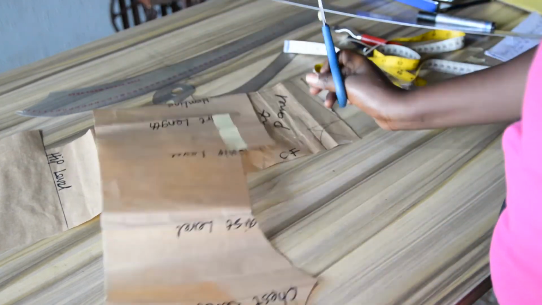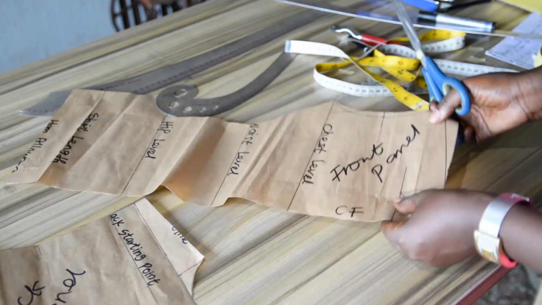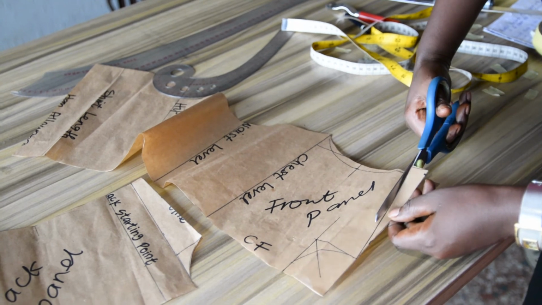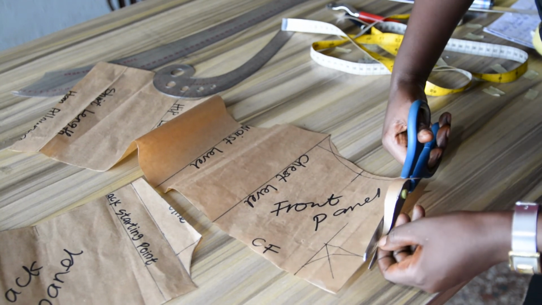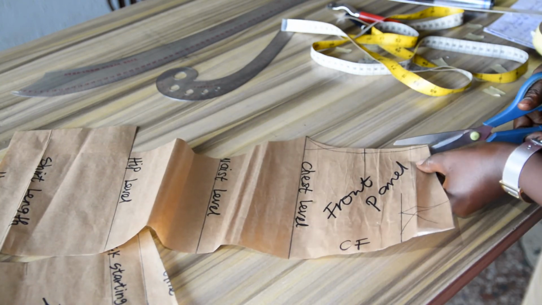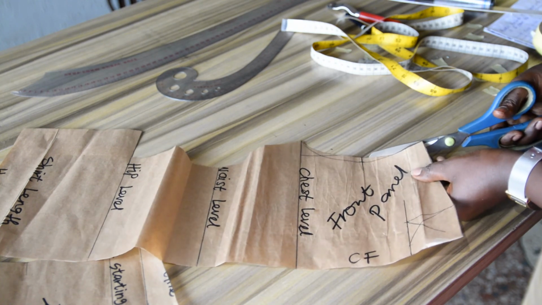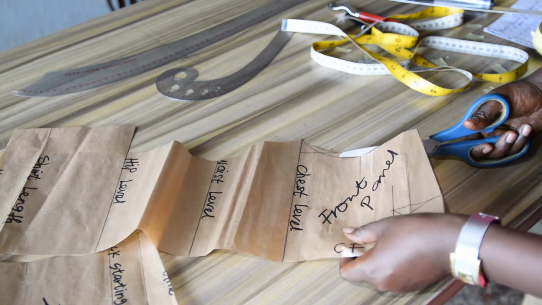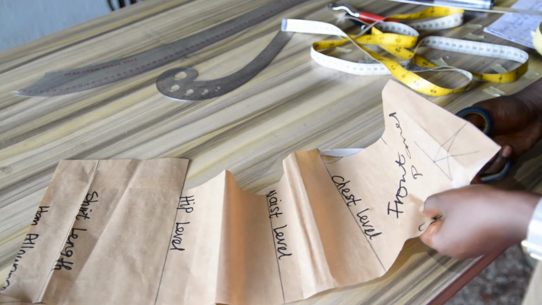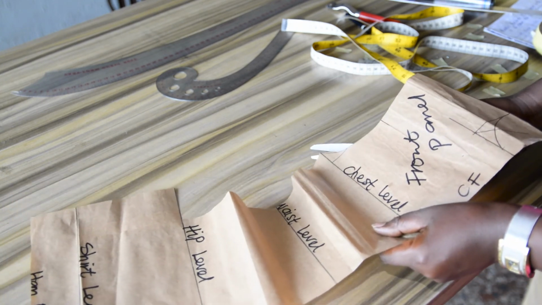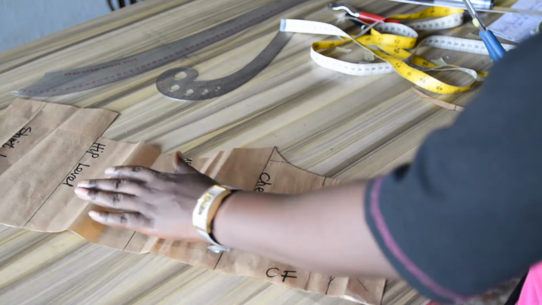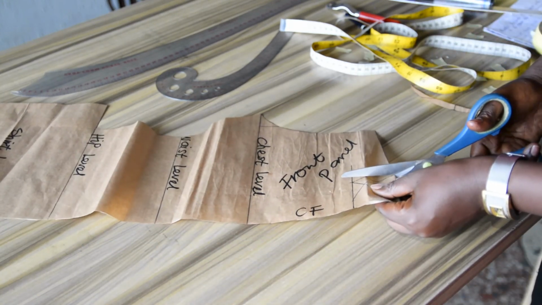Okay, so the back is ready, and I'll come to the front panel. I'm cutting the shoulder line. Then I'll cut the remaining parts of the armhole. So as you can see the difference between the front and the back armhole now. The front armhole is deeper than the back armhole. So this will allow the shirt to rest well on the wearer, and it will ease the armpit area at the front. And also I'm cutting the neckline.